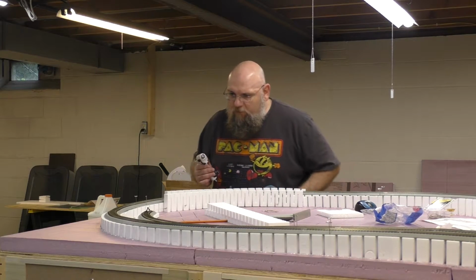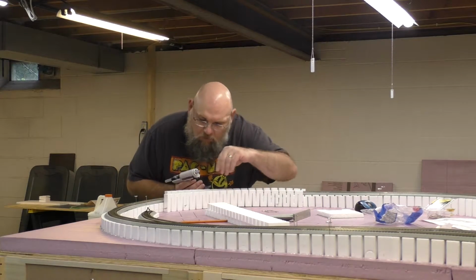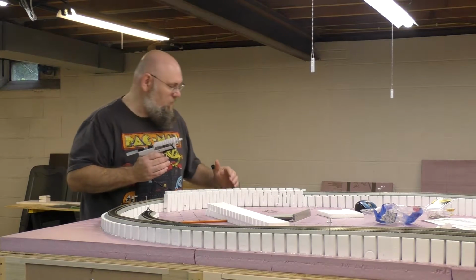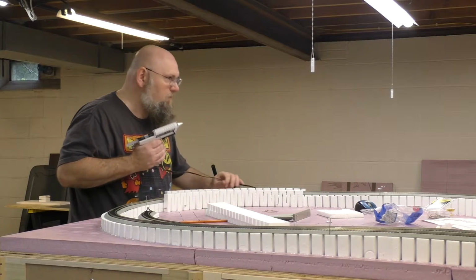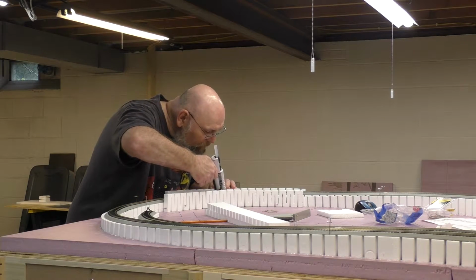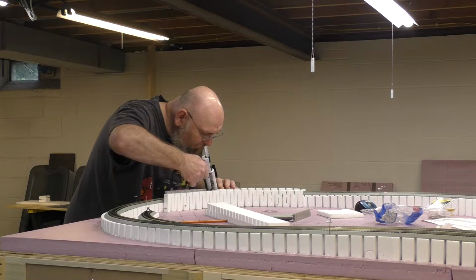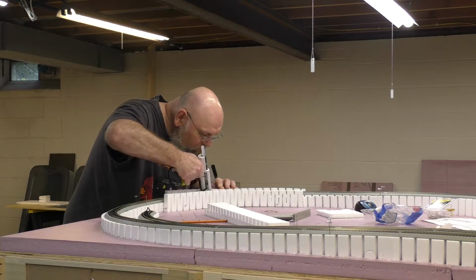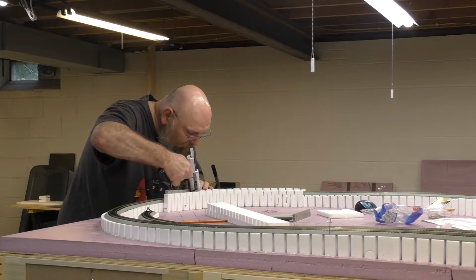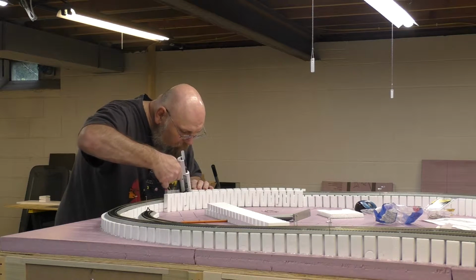Hot glue's good for a lot of things with model railroading. Certain things I would never use it for, of course. Like I would never use hot glue as a way of gluing down your track, for example.